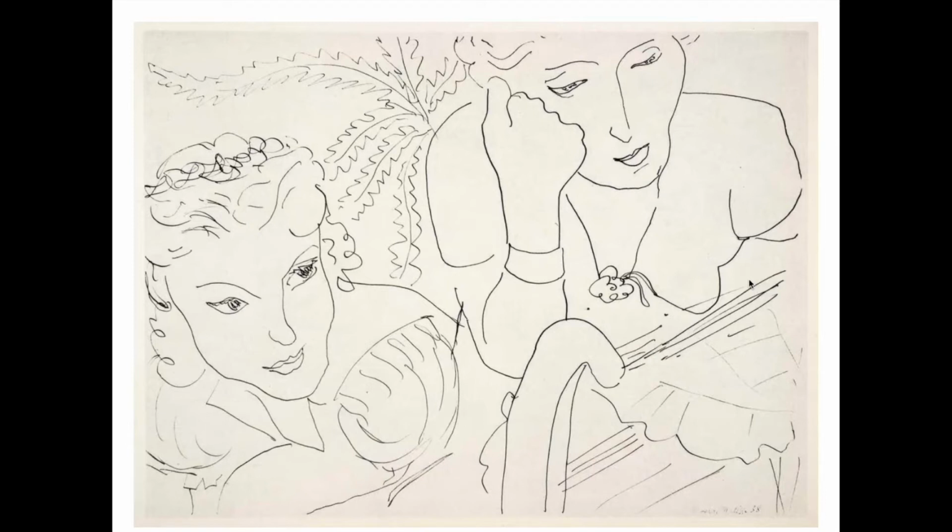Of course, the world is in a great deal of turmoil, World War I, World War II, and Matisse, unlike Picasso, who was a very dark person, was kind of a light in the art world. He wanted to express the finer things in life, the beauty of nature, the beauty of human beings, especially women.